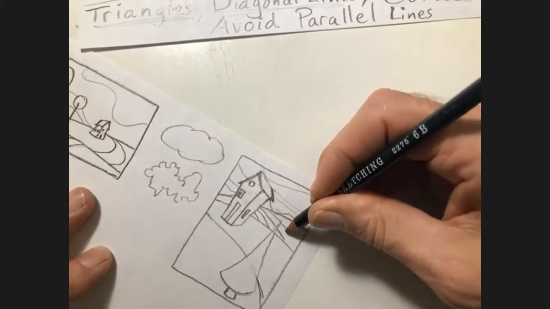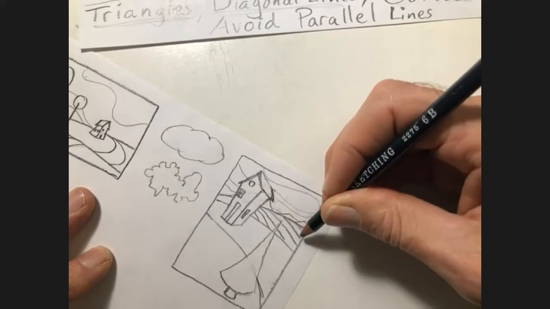So fields are often fun to just do just as stripes.